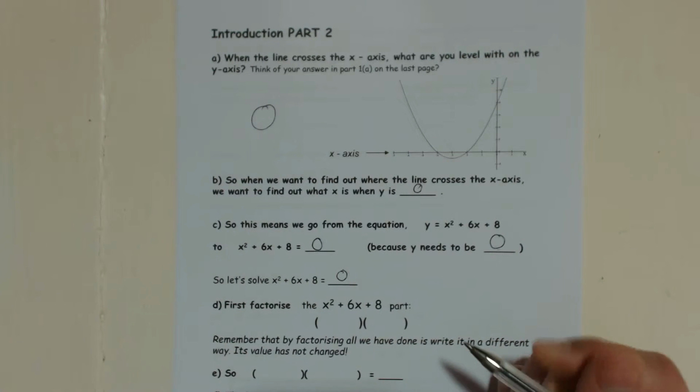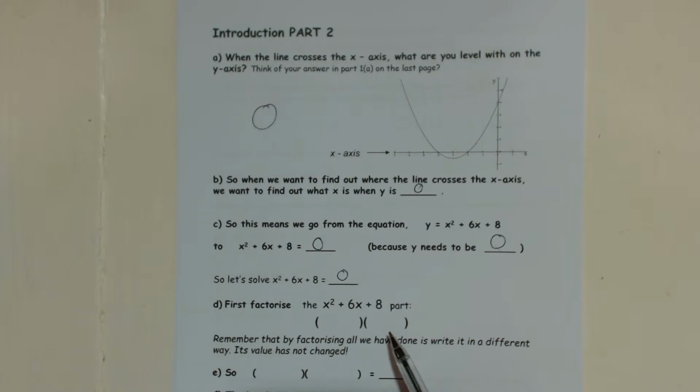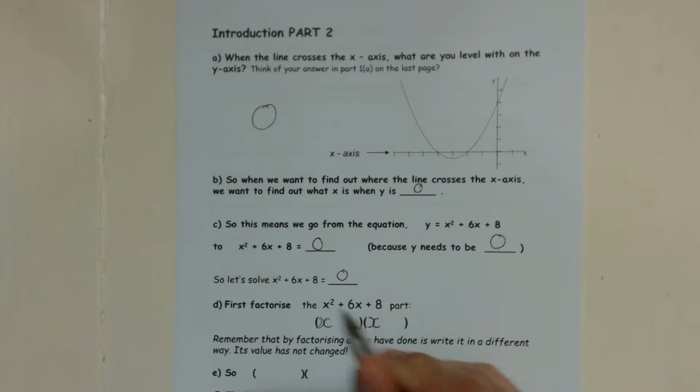So, how do we do that? Well, we know that factorize means putting it into brackets, and it's the opposite of multiplying out the brackets. And when we multiply out brackets, we do this times this gives x squared, so they are both x. x times x gives us x squared. And now what we're looking for are two numbers that multiply to give 8, because when we do that times that, we'll get 8. And they must add together to give 6, because when we do this times that x plus this times that x, we're going to get 6x.